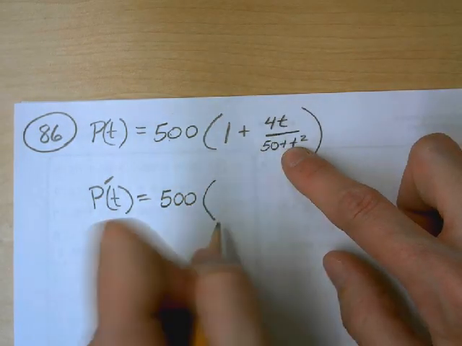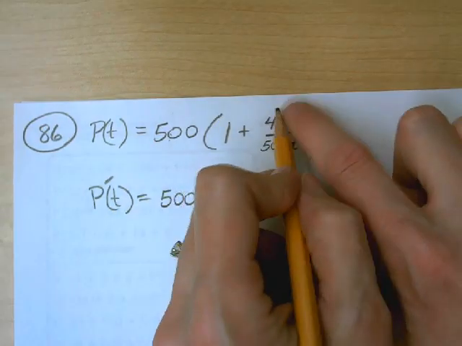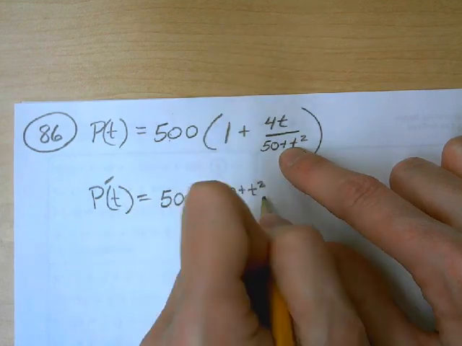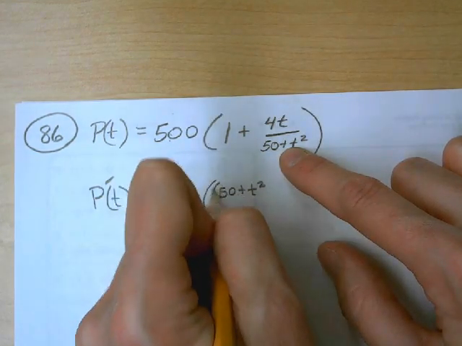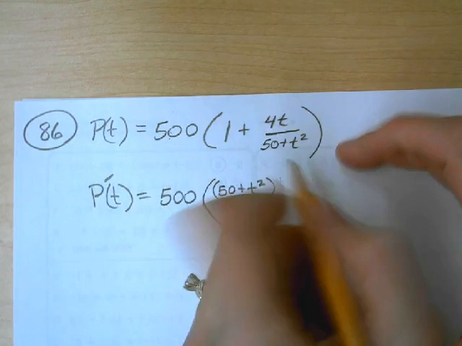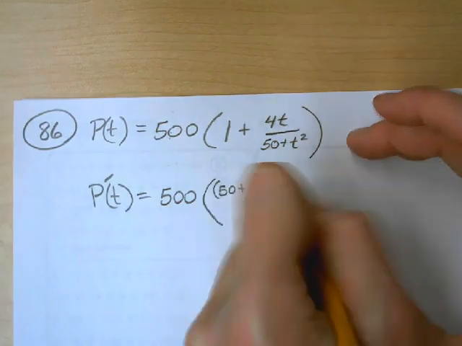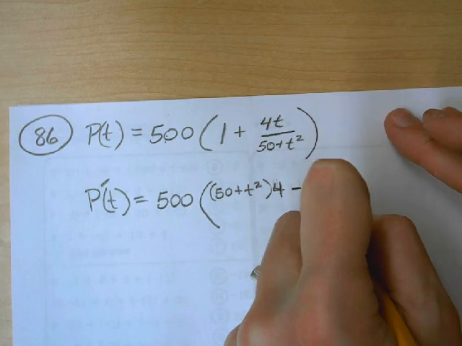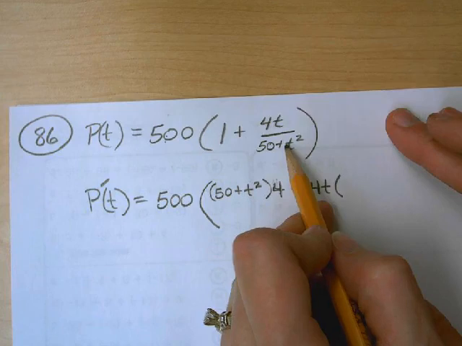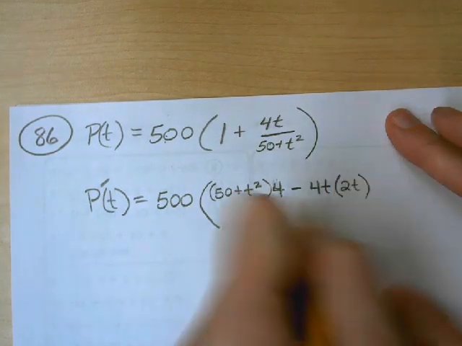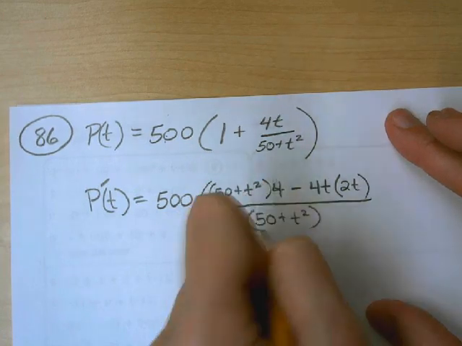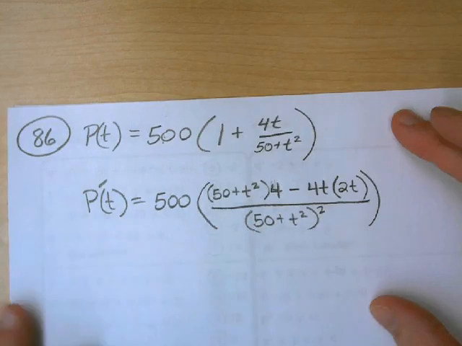You're going to have to use the quotient rule, low d high minus high d low. Low times the derivative of the high part, which is 4. So this times 4, there we go, minus the top part, which is 4t, times the derivative of the bottom. The derivative of the bottom is 2t, over the denominator squared. There, so it's like that.